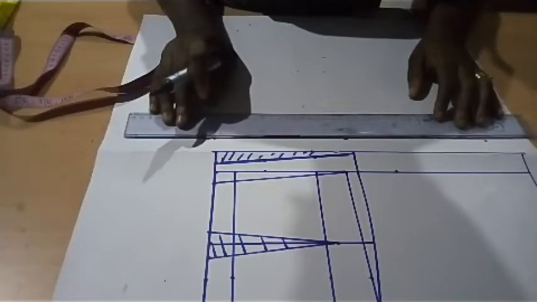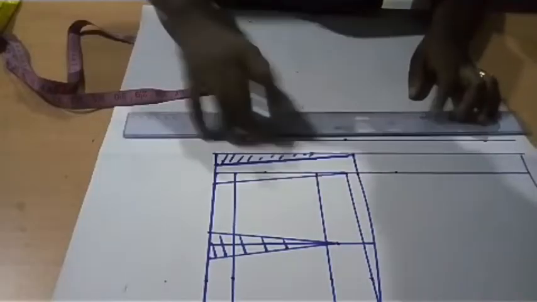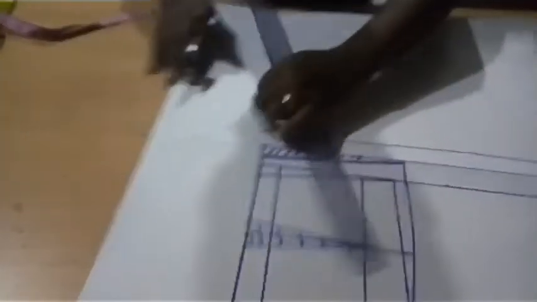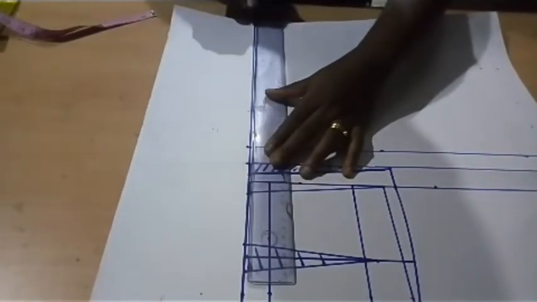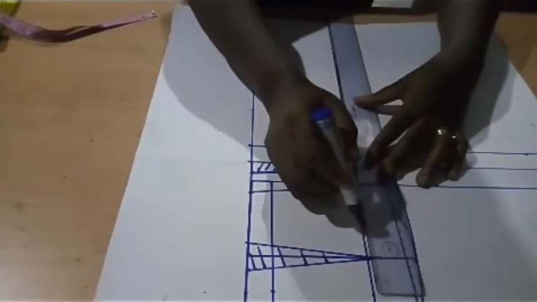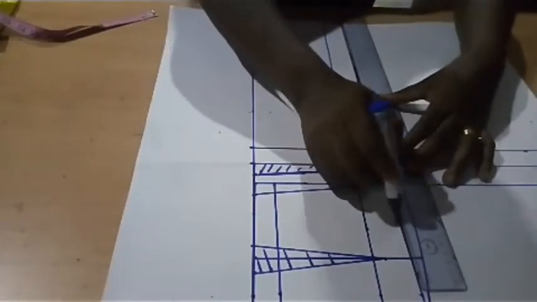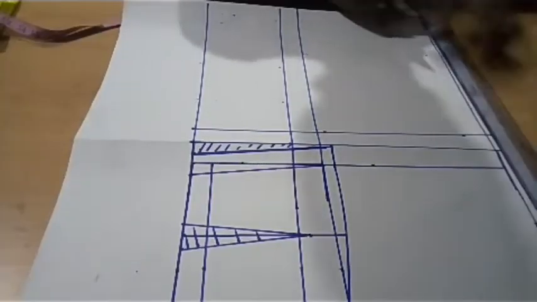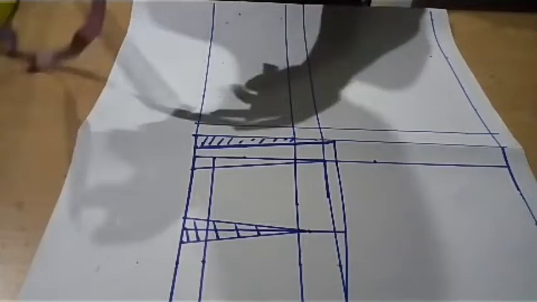Okay, so I'm going to draw up. I'm going to take my line up this way, then I'm going to extend all my lines. I'm extending my waistline, my bust point line, my chest line, and my shoulder.